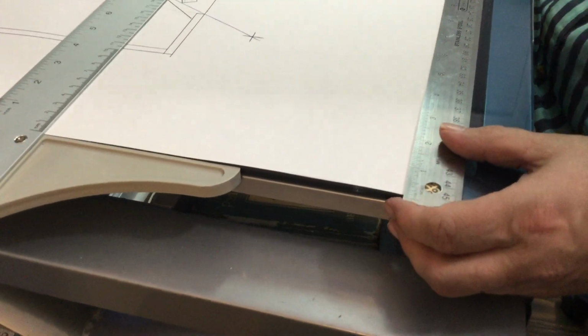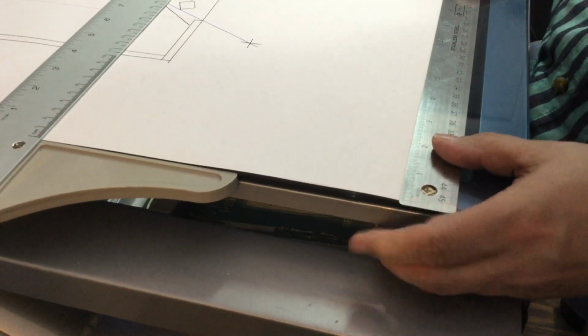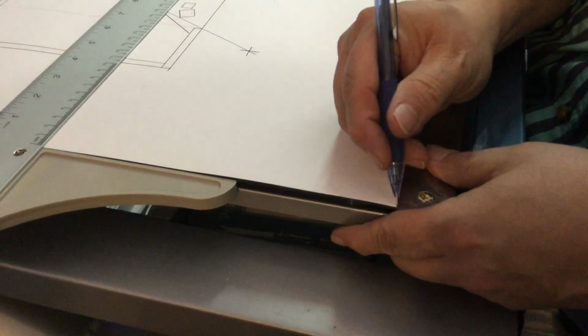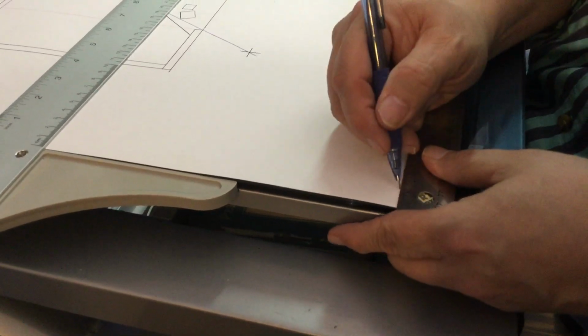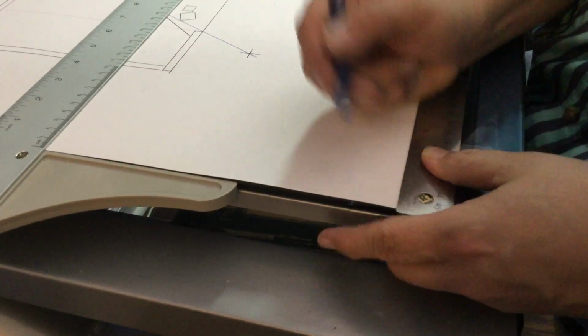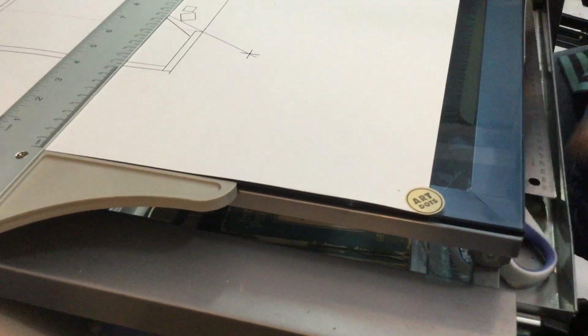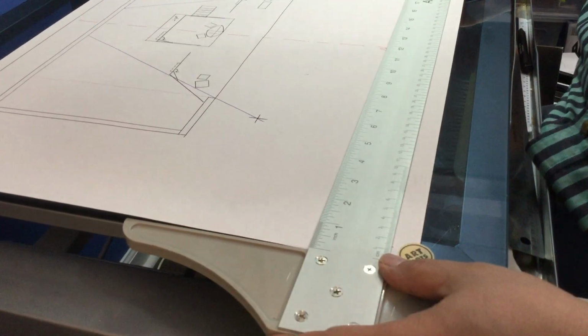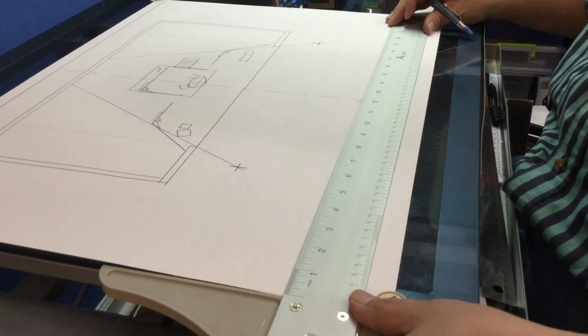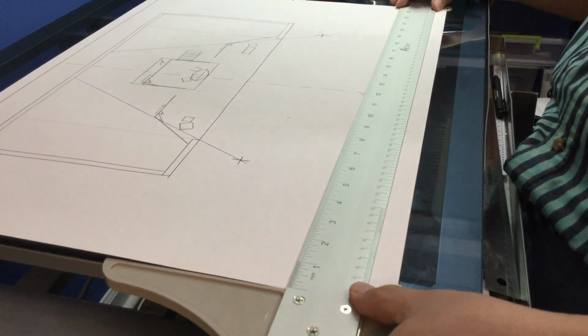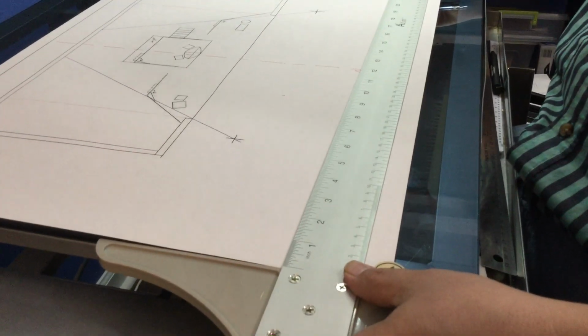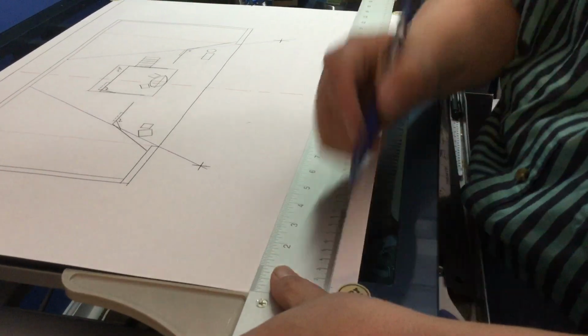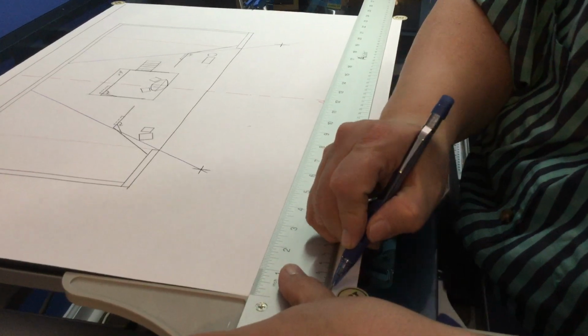Give myself an ending point, or a starting point, since I tend to draft from left to right. And then use your T-square. Line up your dots. You only need one of them. Make sure your T-square is flush to the corner.